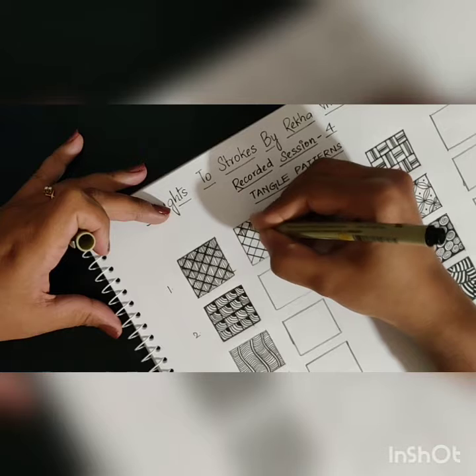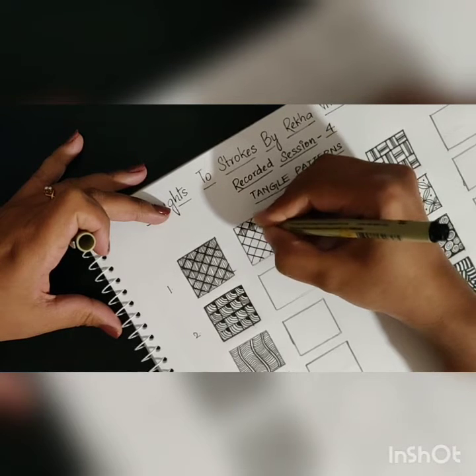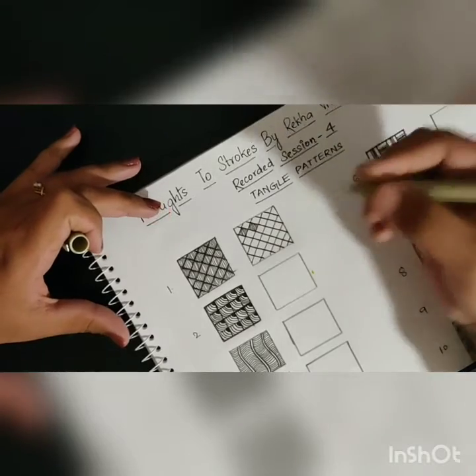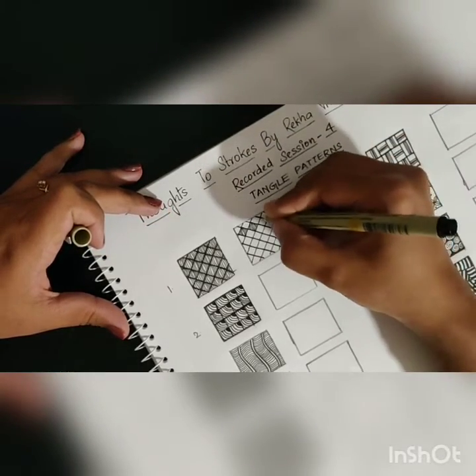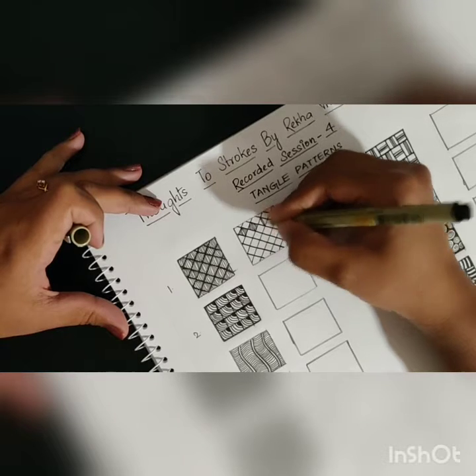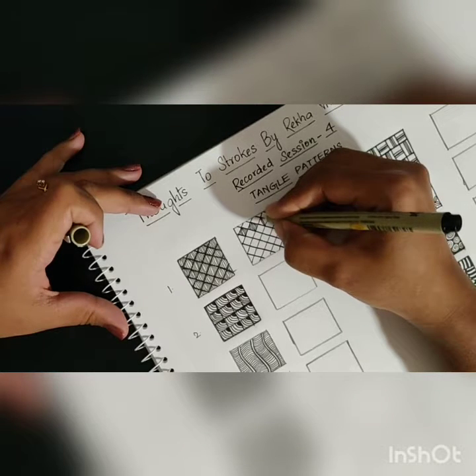So now the tip here, or the main thing that you have to keep in mind is, when you're making the pattern, make sure every curve starts from this tip.